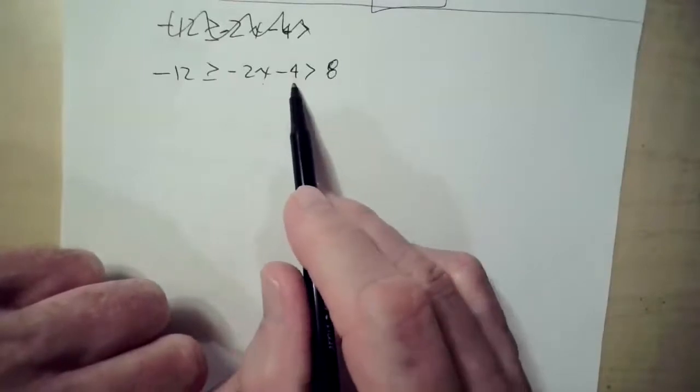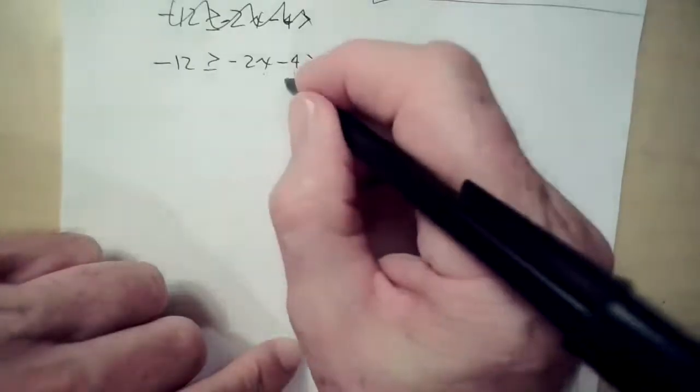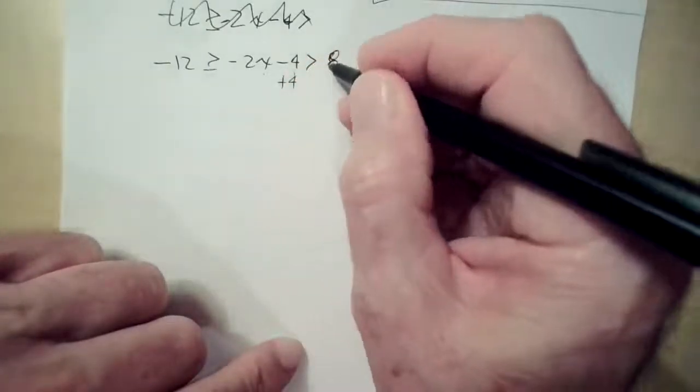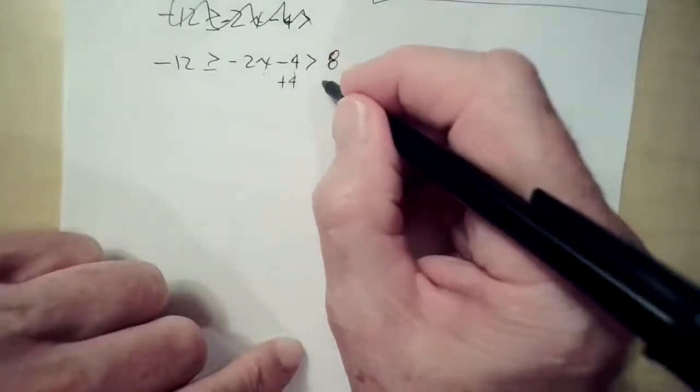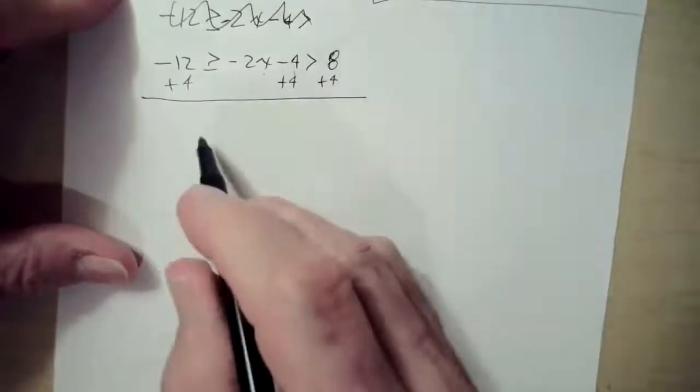Okay, the first thing we want to do is get x by itself. So we want to move the negative 4, get rid of addition and subtraction first. So we're going to add 4, and we have to add 4 to all the sides, not just one.